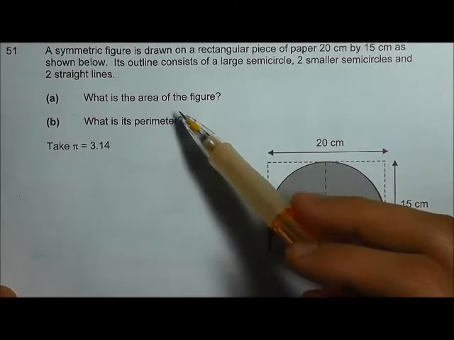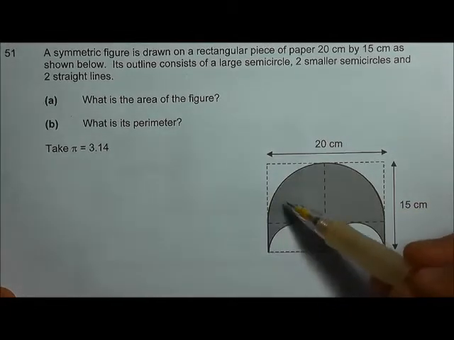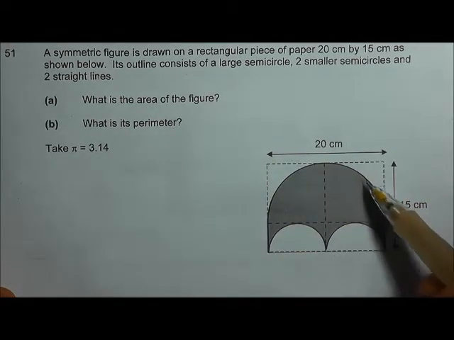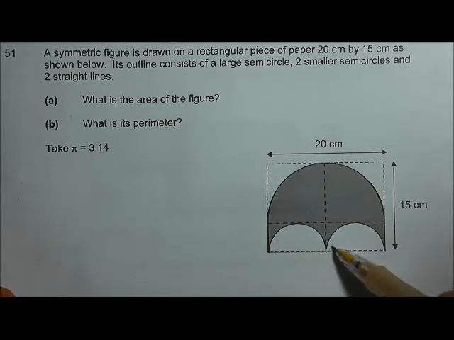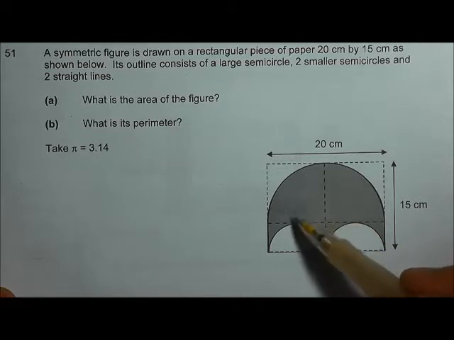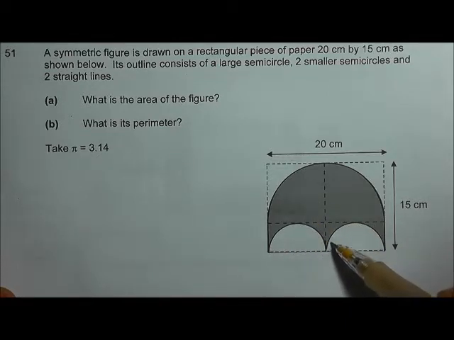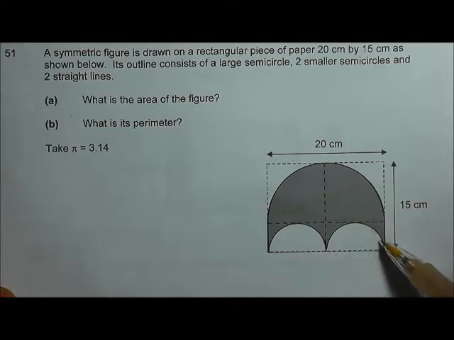So to find the area of the figure, we need to find the area of the large semicircle. Then we find the area of this rectangle underneath the large semicircle, and we subtract the area of these two unshaded semicircles. Then we add up these two shaded portions together, and we can find the area of the figure.